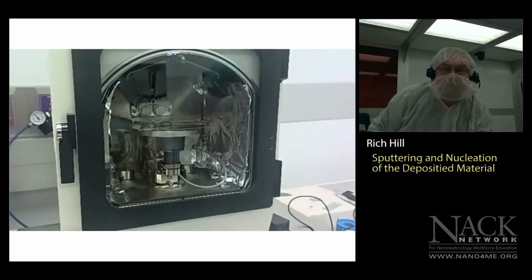Okay, so this is our Leica Ace 600. I have it already under vacuum, and as Ozgur said, I have 2 slides in there. We're going to show you both slides. We're going to show you the one slide after we do the nucleation and what the slide is when it comes out of our sputter coater.